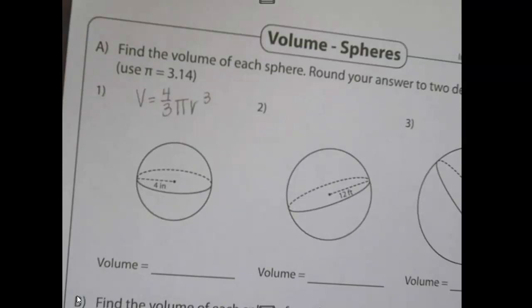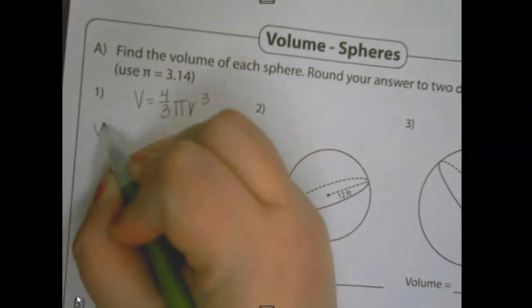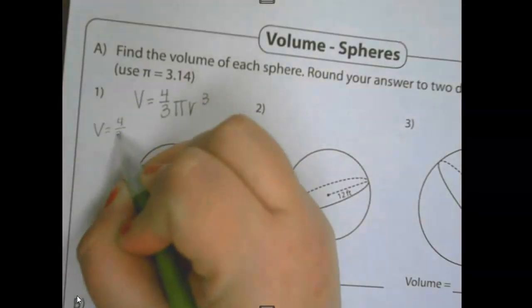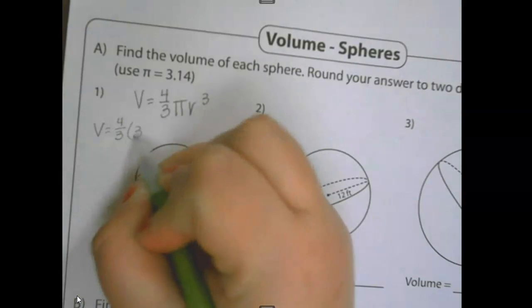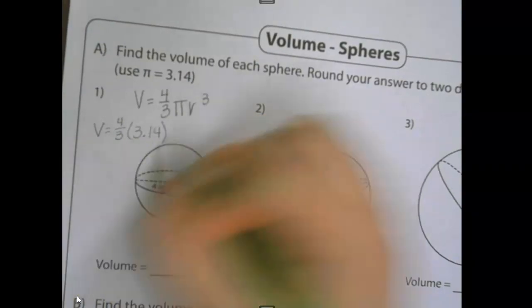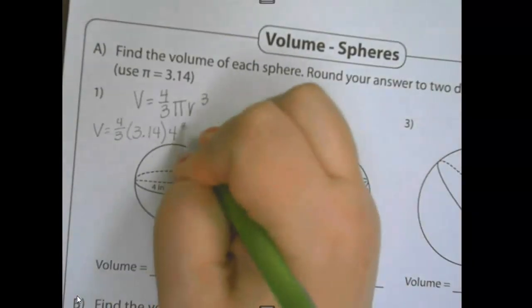All right, so hopefully you attempted it on your own. So we're going to do 4/3 times pi times 4 cubed.